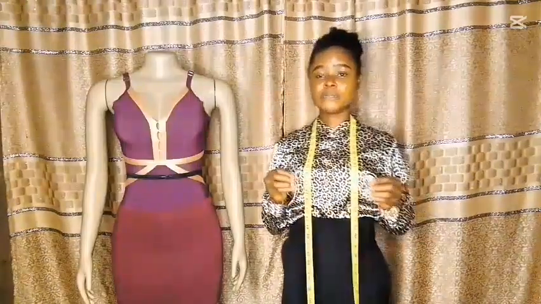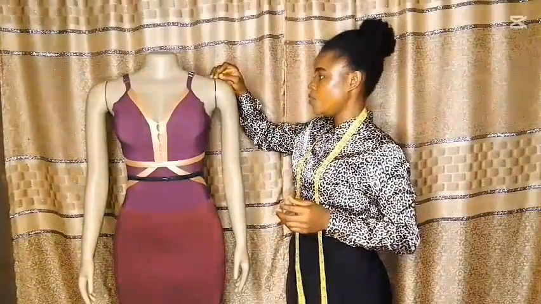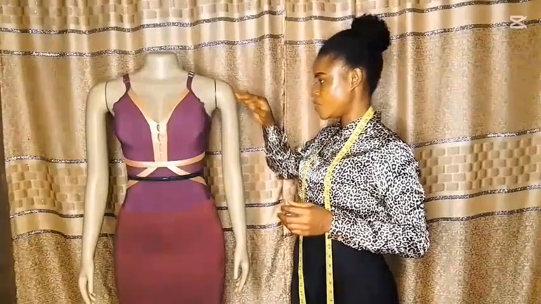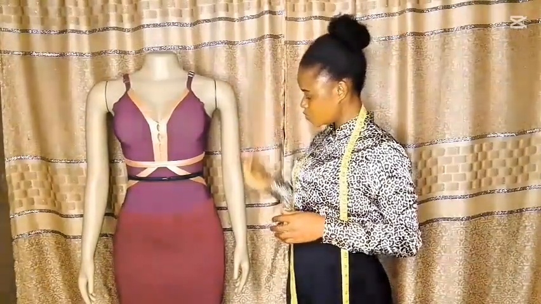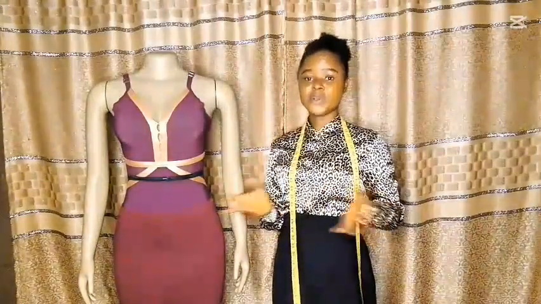So the ninth upper body measurement I will be illustrating is the sleeve length. The sleeve length is the vertical distance from the shoulder, where the arm joins with the shoulder, downwards to any desired point of your choice. It could be short, it could be 3/4, or it could be to the waist bone, depending on the area you want your sleeve to be.